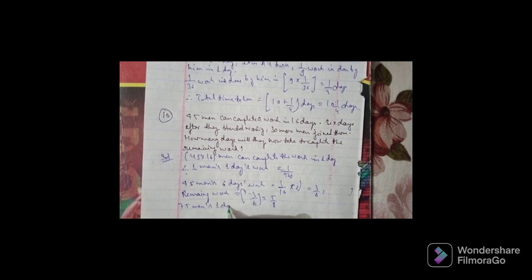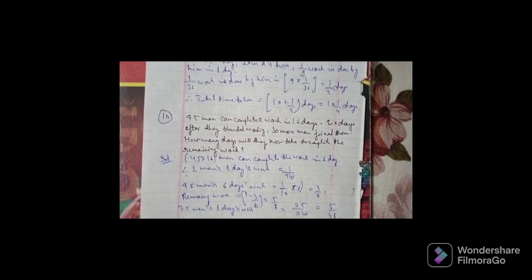And 75 men 1 day's work equals to 75 upon 720, which is equals to 5/48.